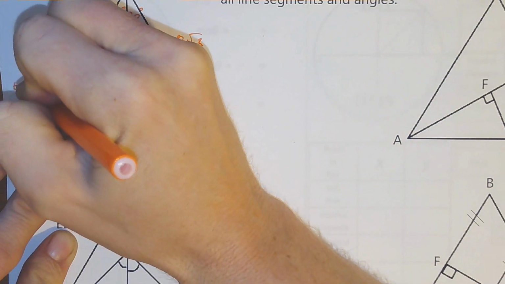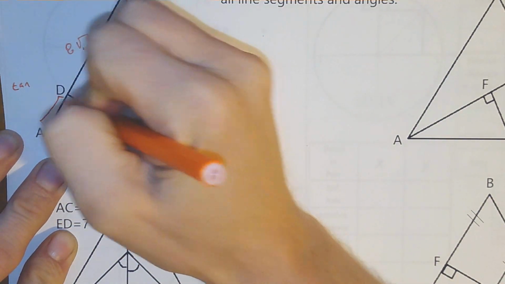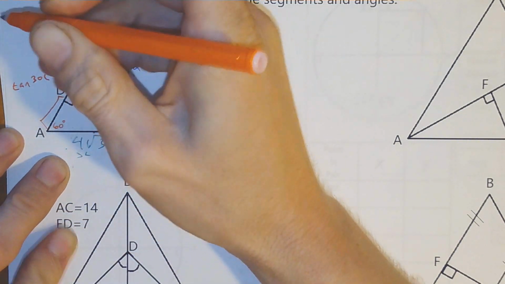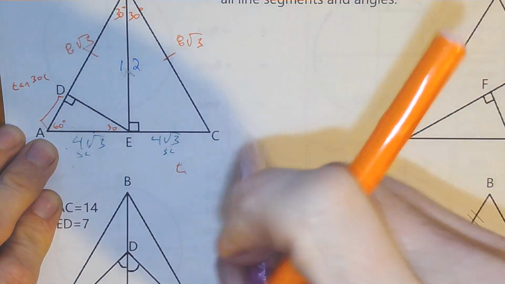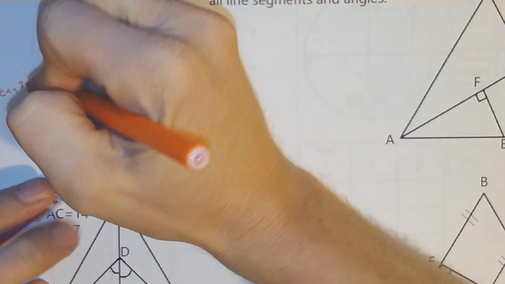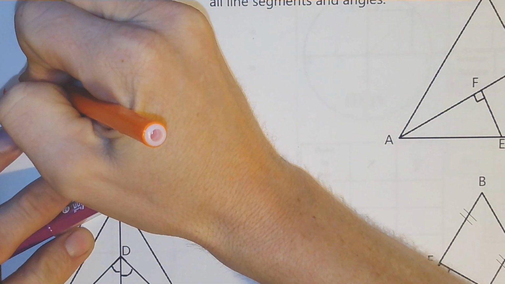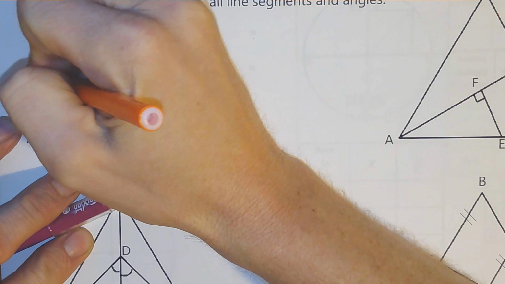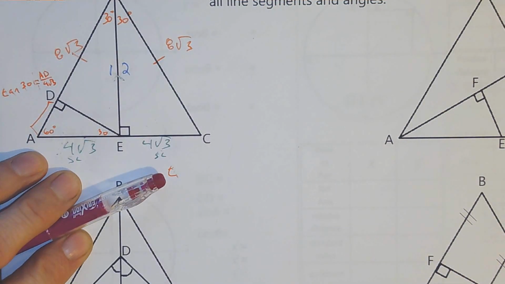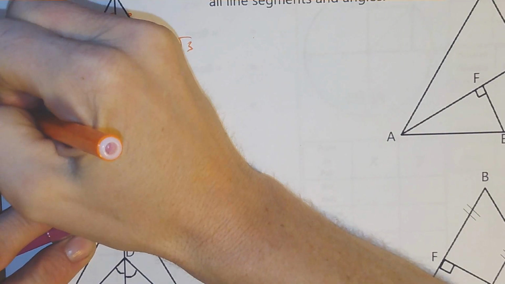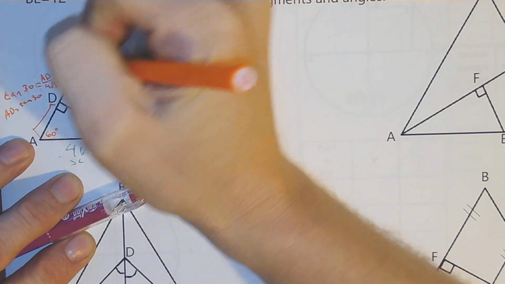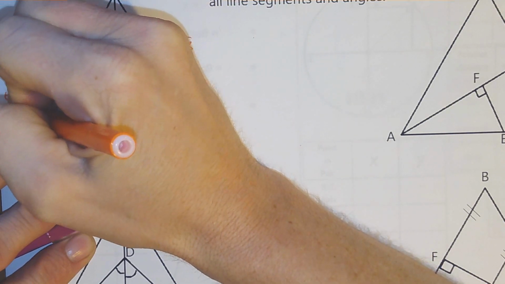So the tangent, I'll do it right here. The tangent of 30 is, we'll just call this AD. Tangent 30 equals AD over 4 square root of 3. So AD equals tangent 30 over 4 square root of 3.